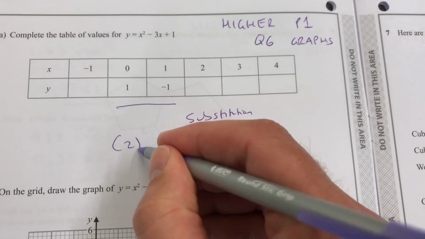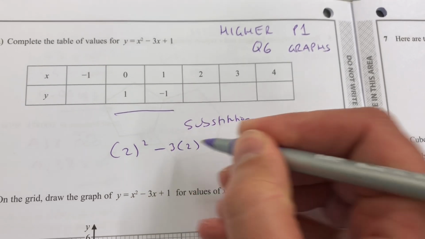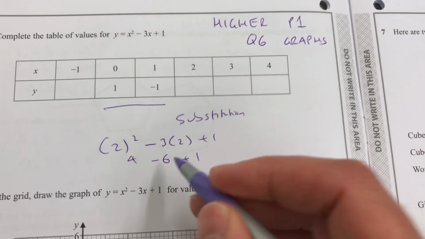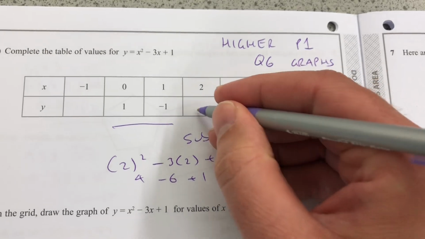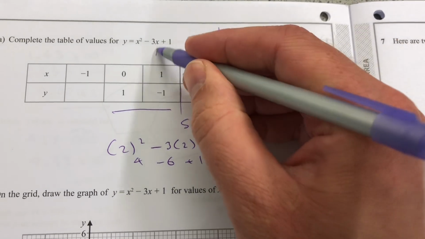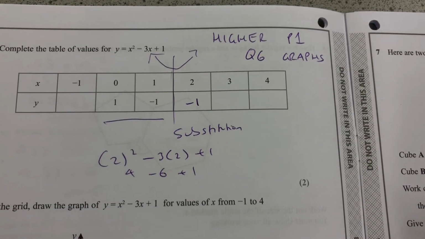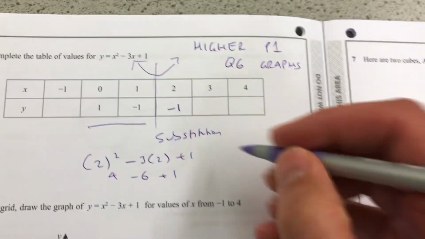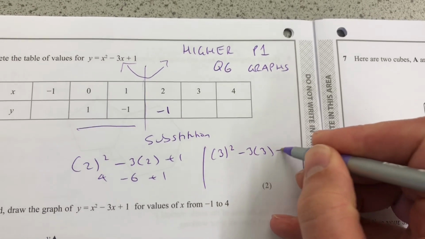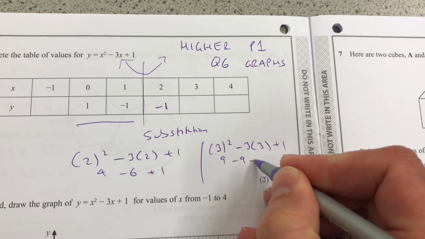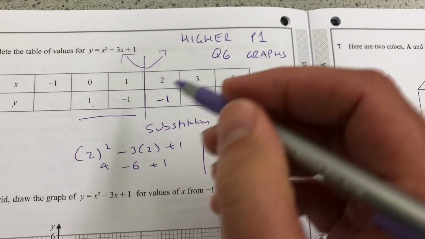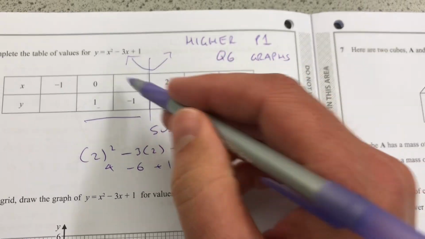2 into that. So it's going to be 2 squared minus 3 times 2 plus 1. That's 4 minus 6 plus 1, so 4 minus 6 is minus 2, plus 1 is minus 1. So it looks like we're going to get our graph looking like that. That looks like that's going to be the axis of symmetry. Plug in 3. We're going to have 3 squared minus 3 times 3 plus 1. So that's 9 minus 9 plus 1. That's going to be 1 there, reflecting there. So that continues the idea that that's going to be where the curve bends.